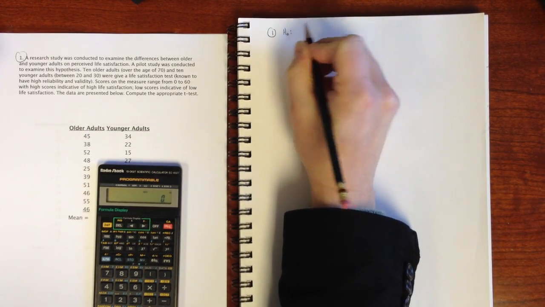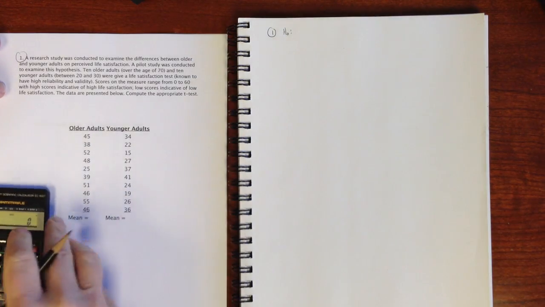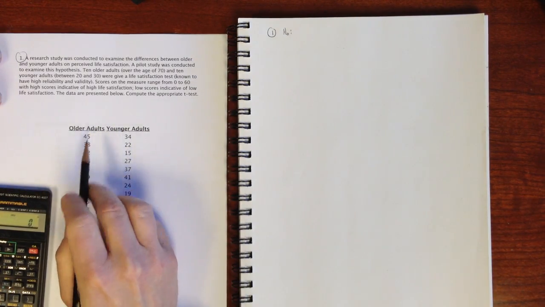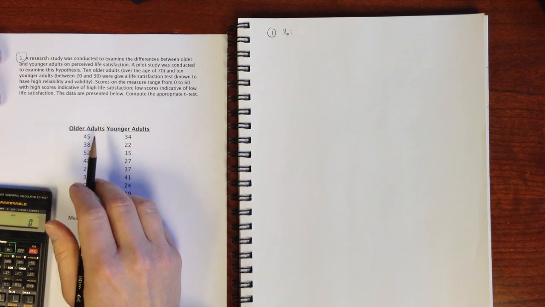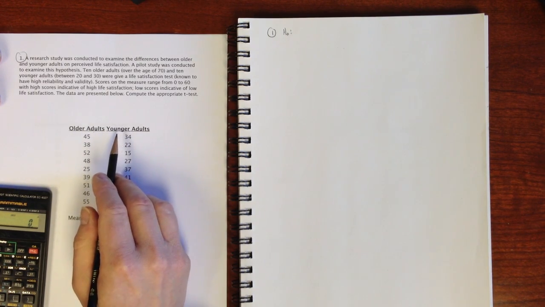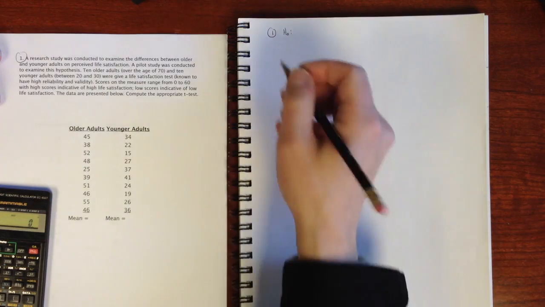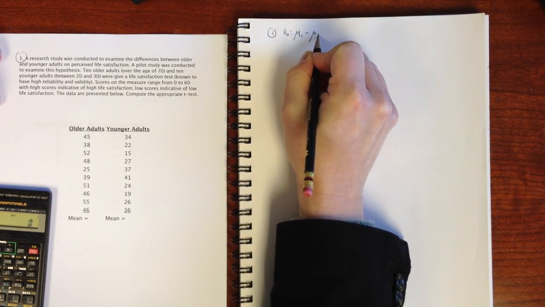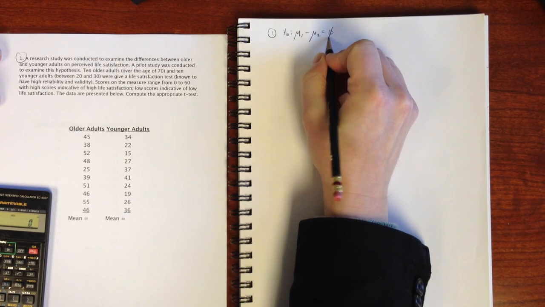First, of course, state the null hypothesis. I can see that these are two different groups of different people, obviously, because some are older and some are younger. So I'm going to be using an independent samples or independent measures t-test. The null hypothesis of which is that the difference between the two population means is 0.